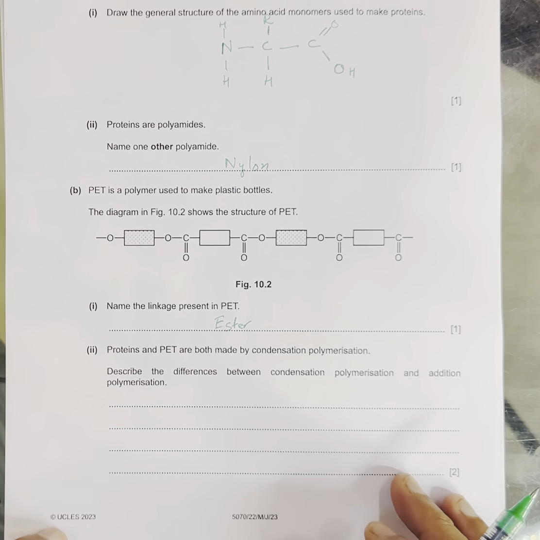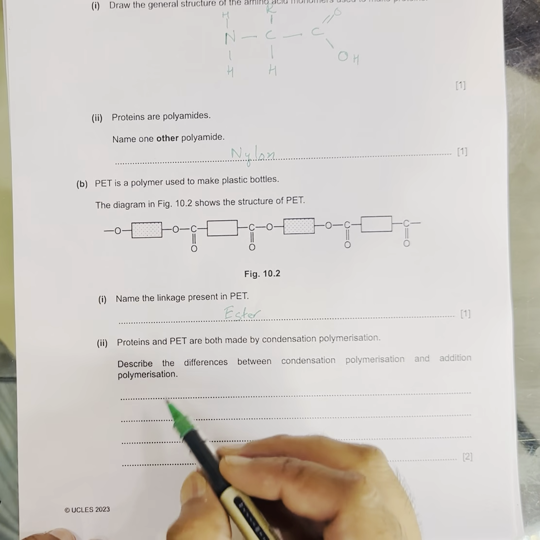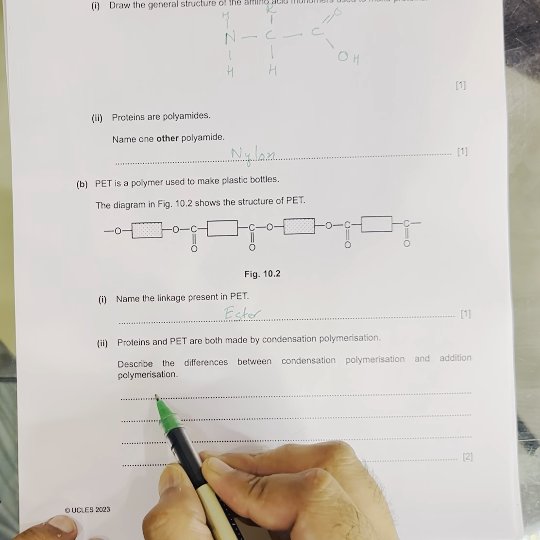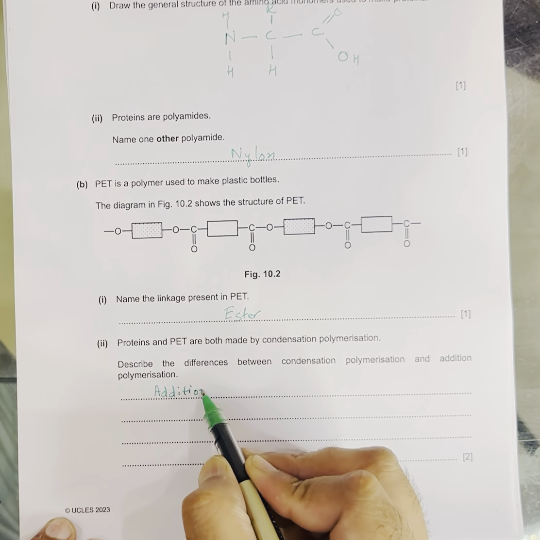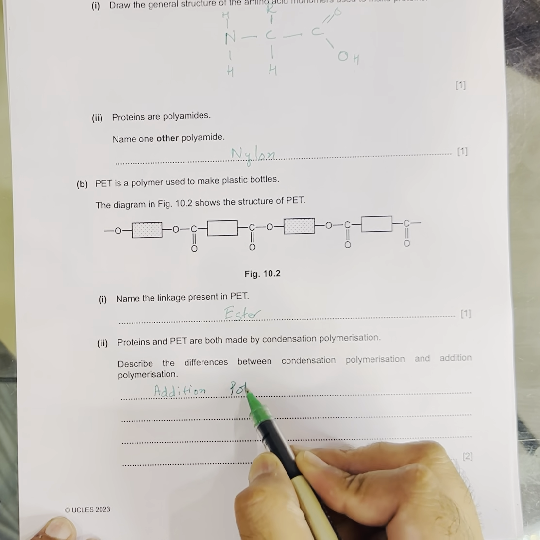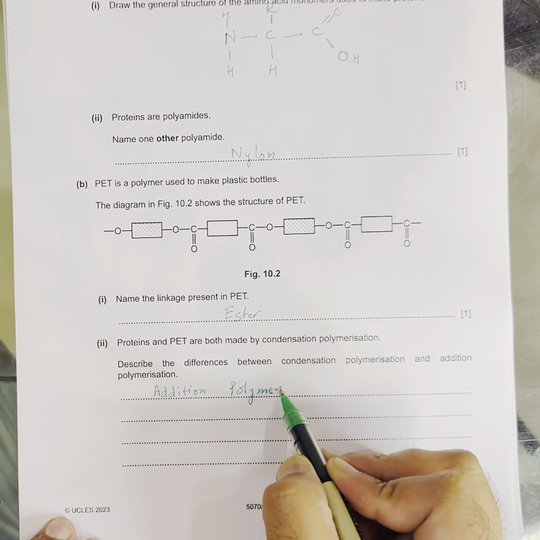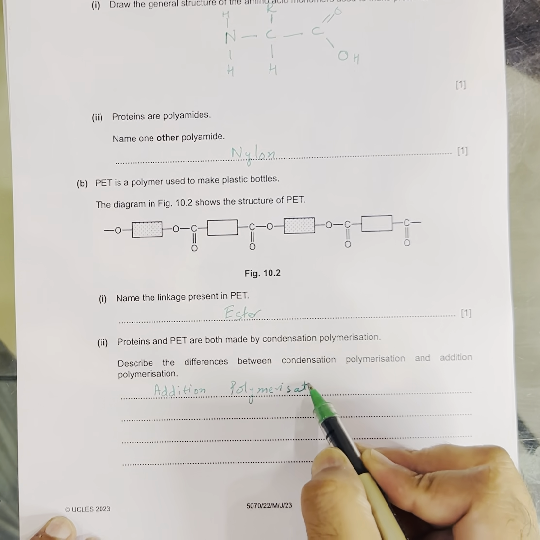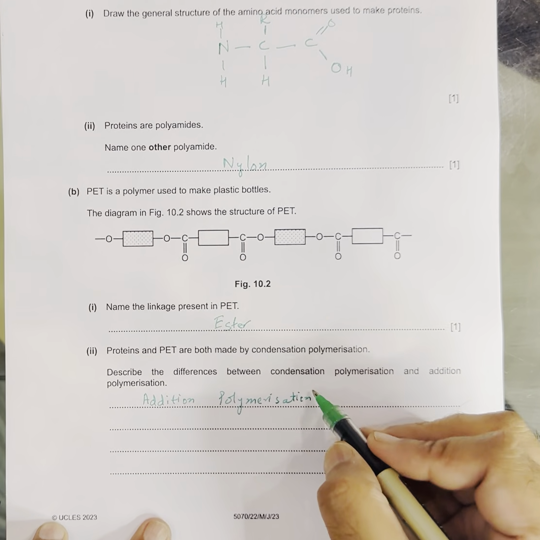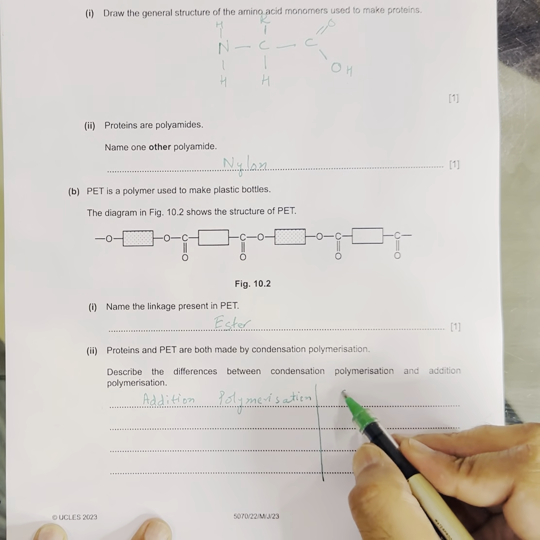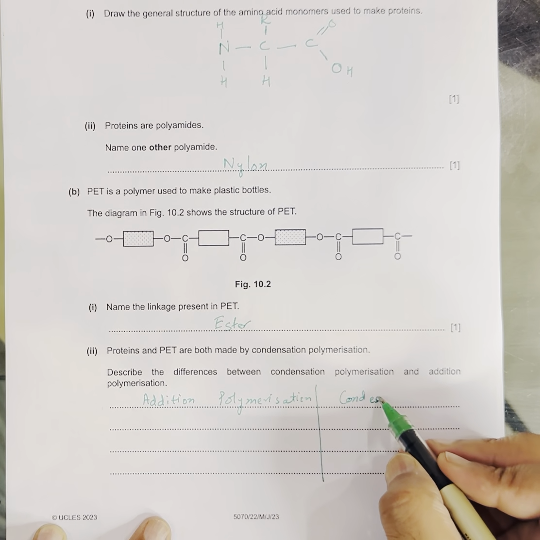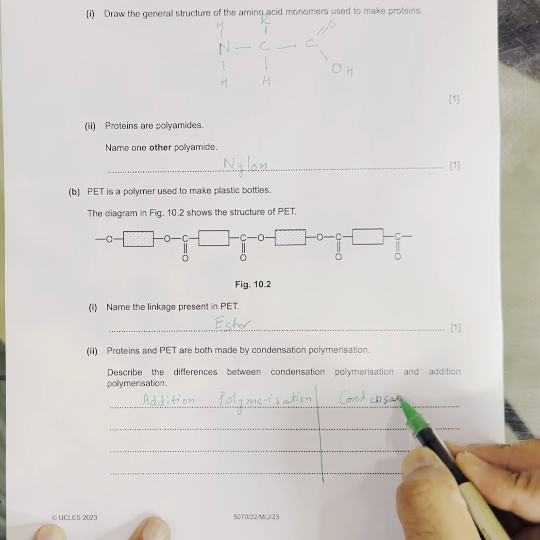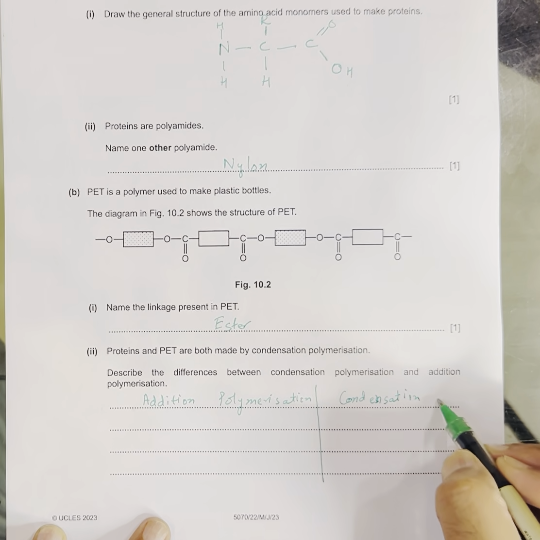So you can write only 2, but I would write more than 2 points for addition polymerization. Or you can write over here condensation polymerization.